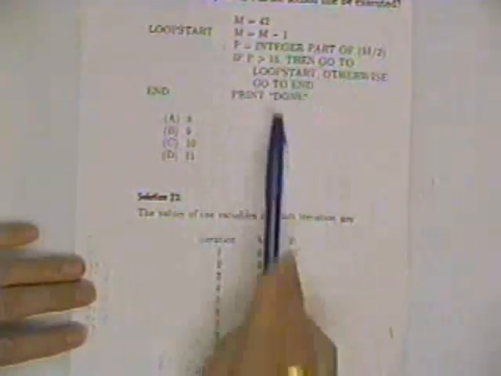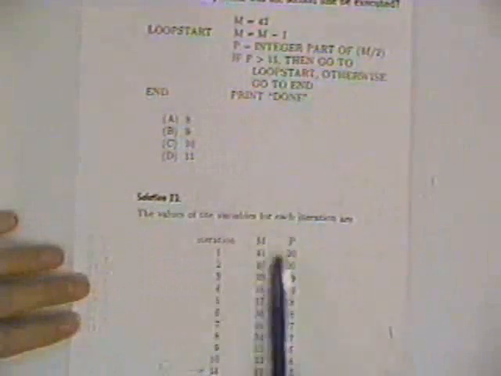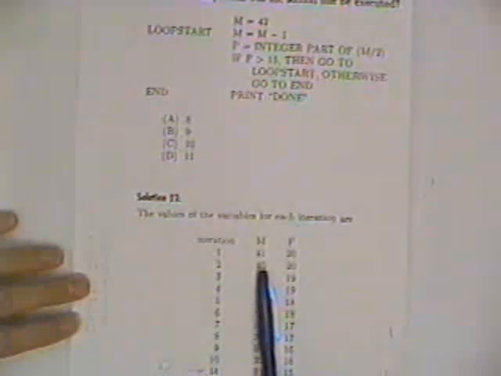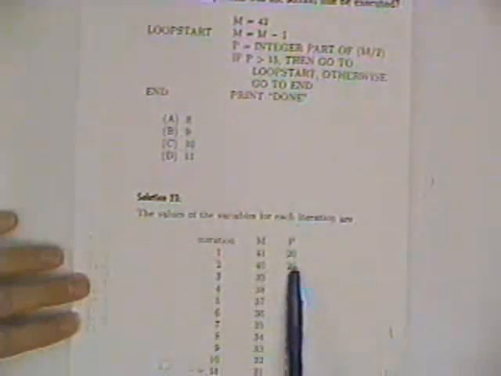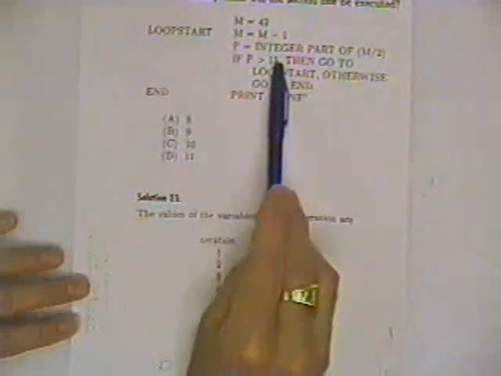All right? At the start of the loop, you are now in the loop for the second time. You subtract 1 from the value of m, so it becomes 40. You take the integer part of m divided by 2. m divided by 2 is 20. The integer part is 20. So p is 20. You go through, check, make sure it's greater than 15, and so forth.